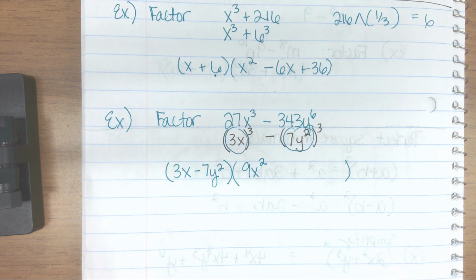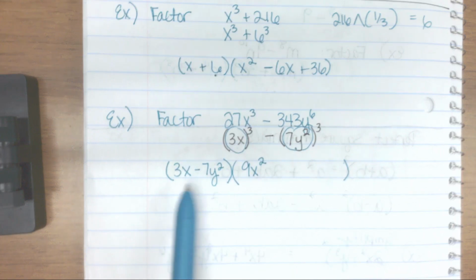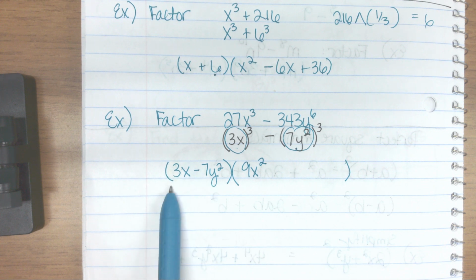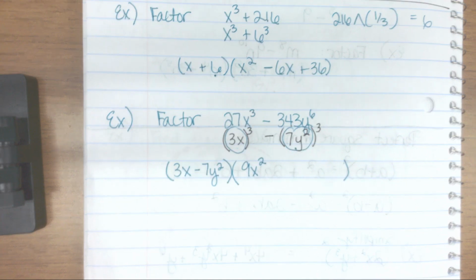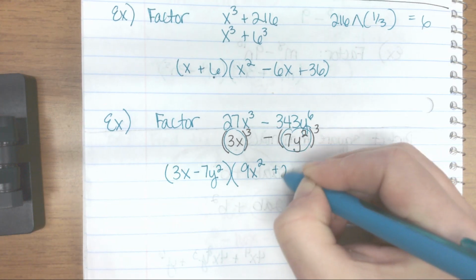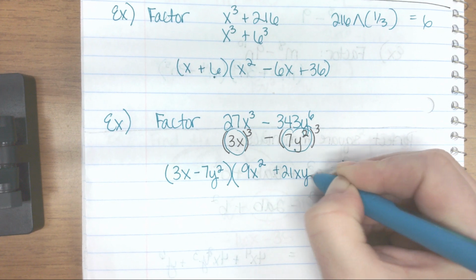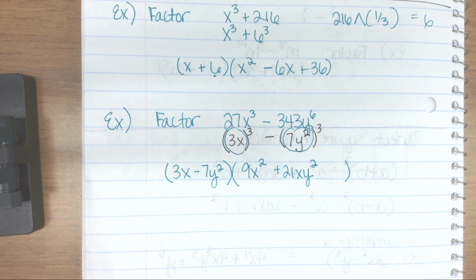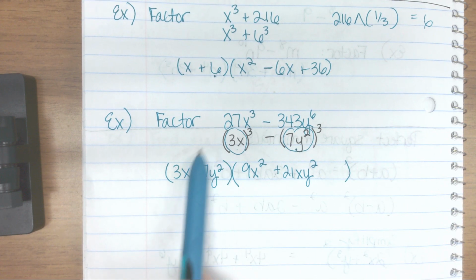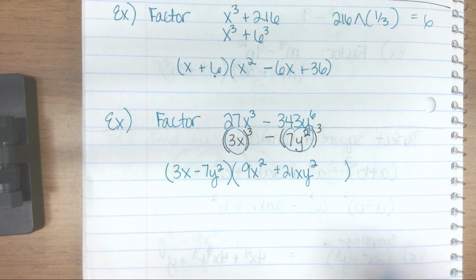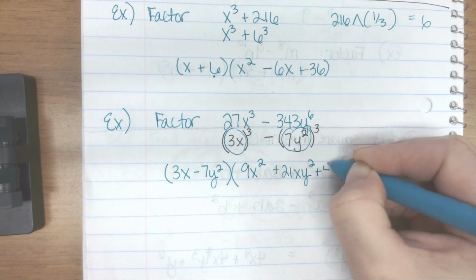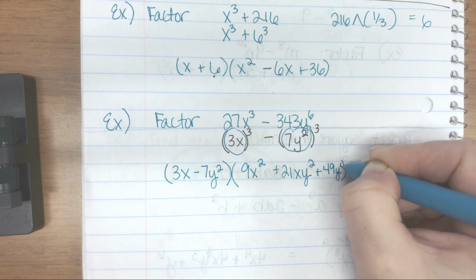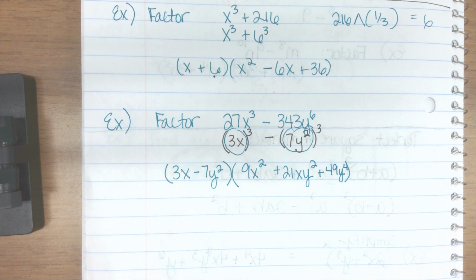The middle term is just these two terms multiplied together. So 21xy squared. Good job. 21xy squared. And then the last term is the last term squared, or multiplied by itself, so 49y to the fourth. I wanted to do an easier one and a more difficult one.